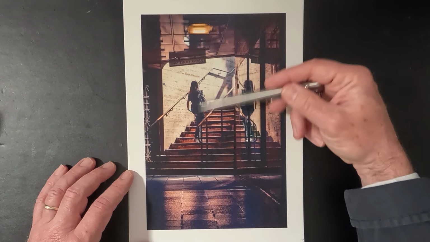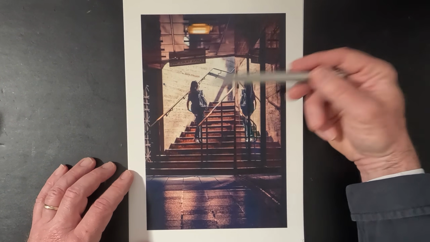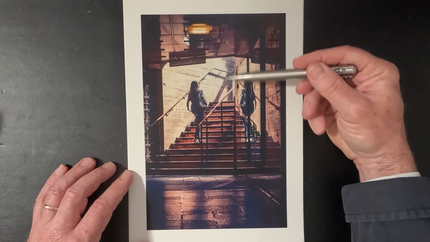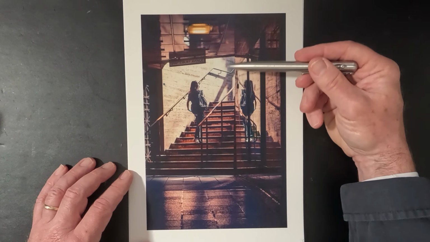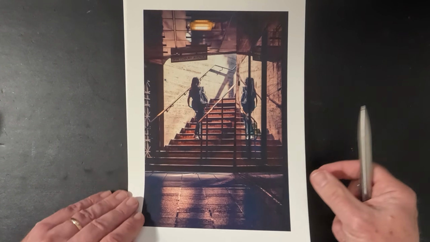I also like the anonymity of this image, and the fact that she's wearing all black, which is a nice contrast with this shadow up here as well. Well, it's not a contrast, it's a repeat of this shadow up here, which I think is probably somebody else who's just moved through the exit. So yeah, a nice way to start off.